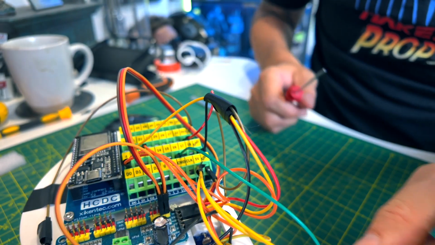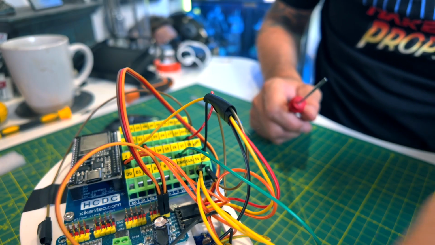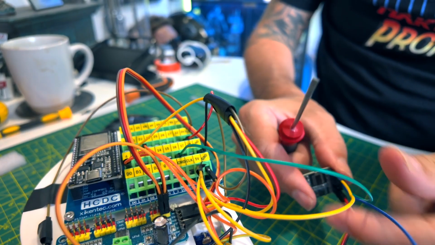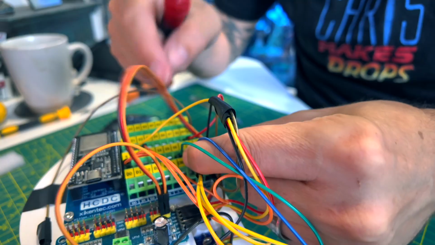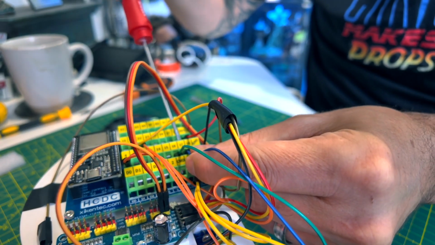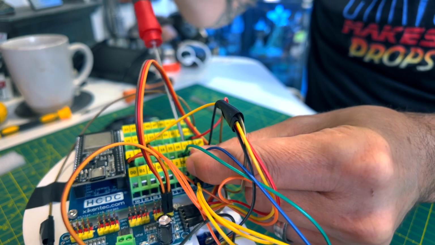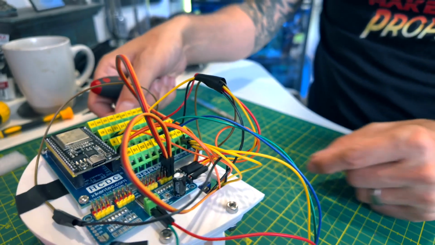That's in place. I'm then going to take the RX, which is the second from the top, which is a blue one. And that goes into 17. So that's in 17.